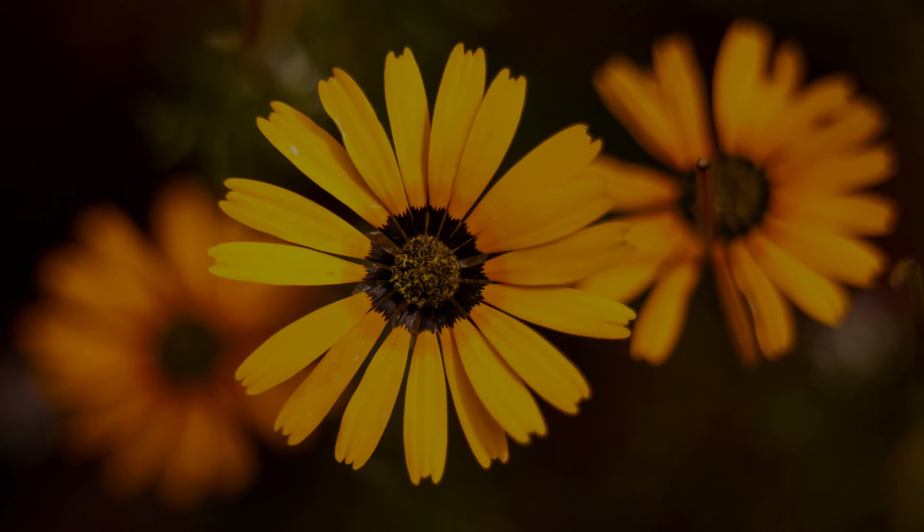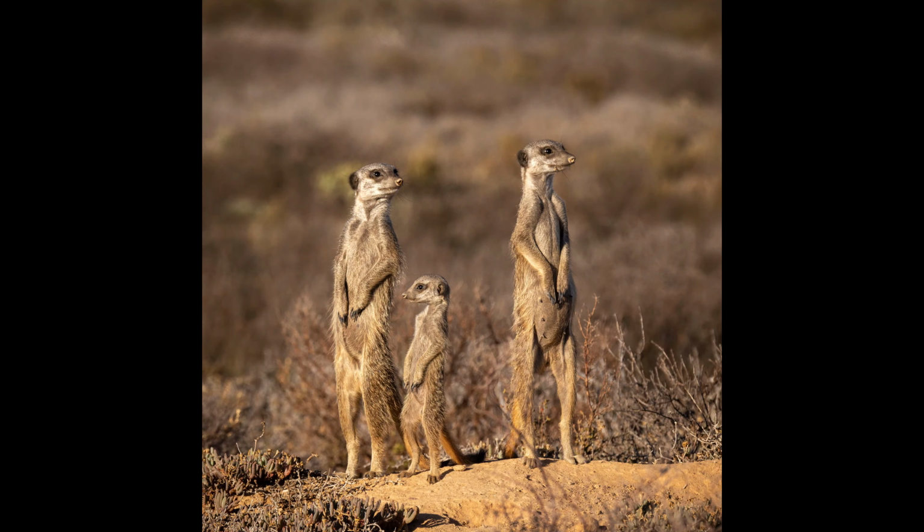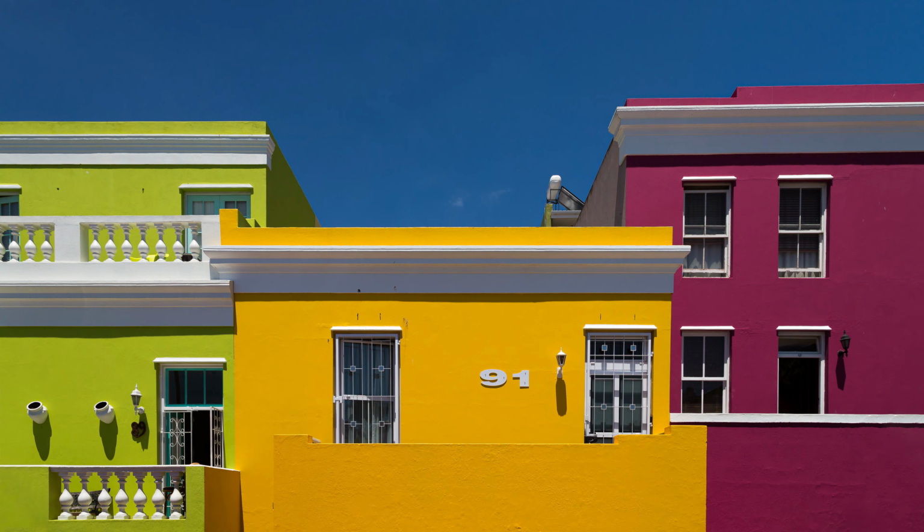The third and last guideline. The rule of odds says that if you have more than 1 similar subjects in your photo, their number should be odd and not even. So 3 is better than 4 and 5 is better than 6. The reason is supposed to be that our brain has difficulty in deciding which is the most important subject, and that's easier with an odd number.